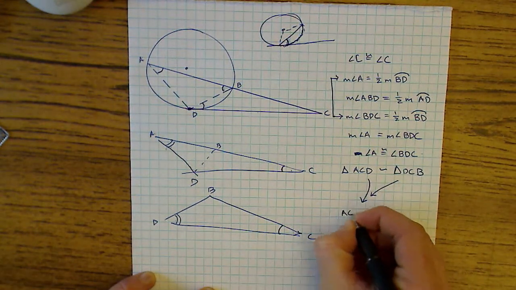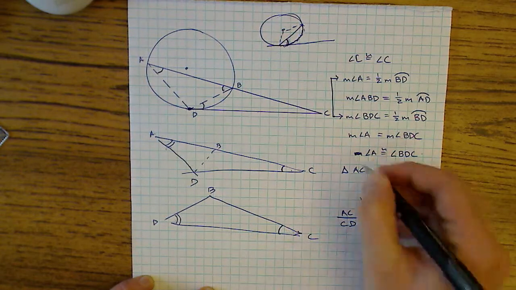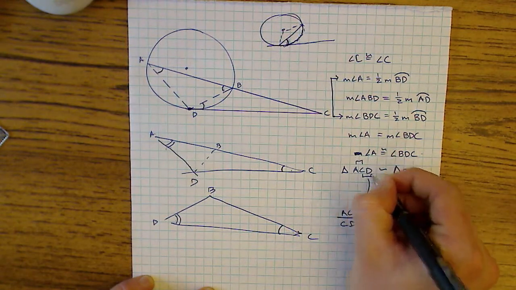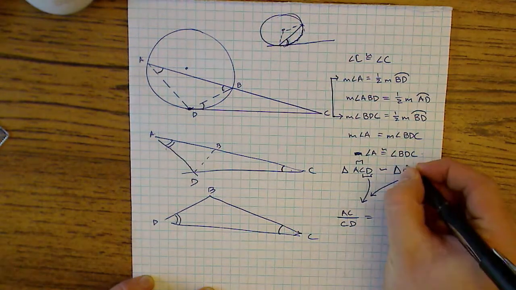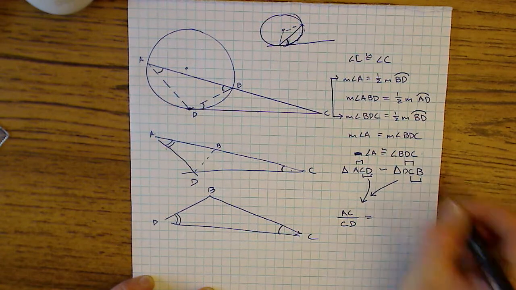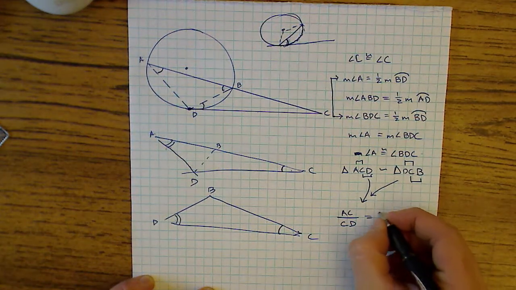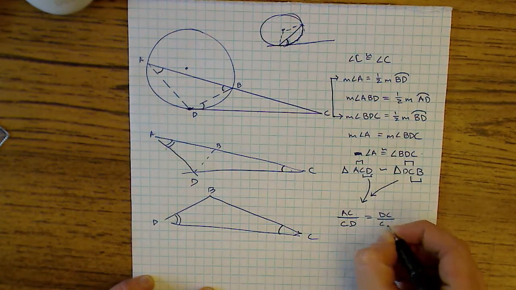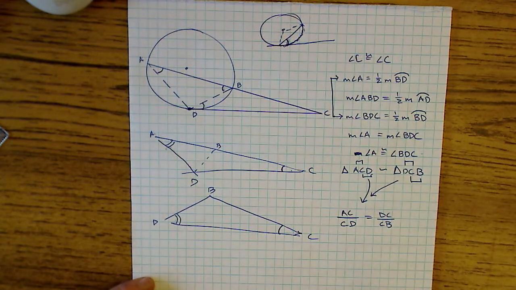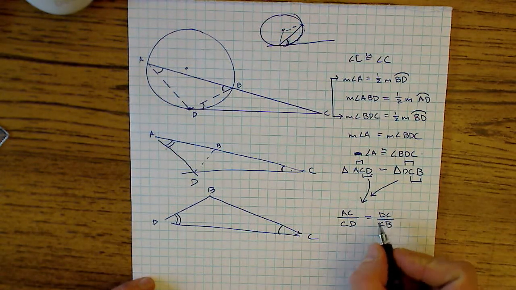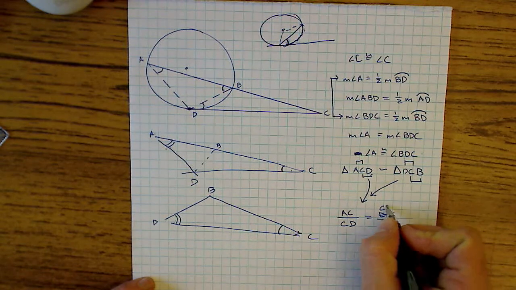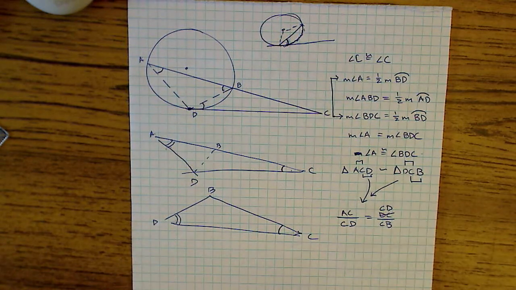I could say that AC over CD is equal to DC over CB. One thing to notice is that DC is the same as CD.